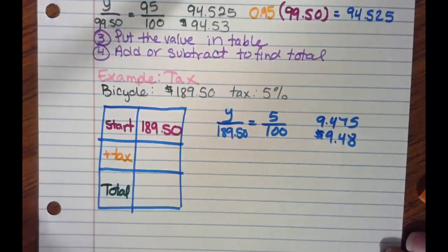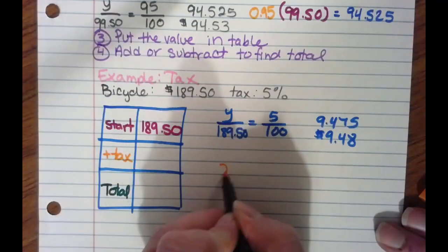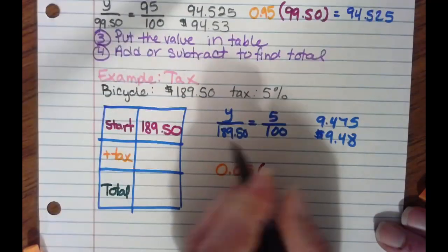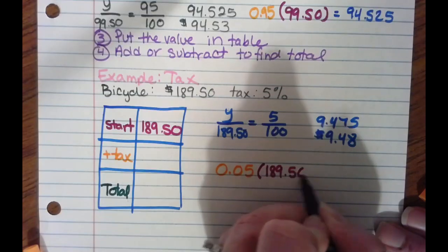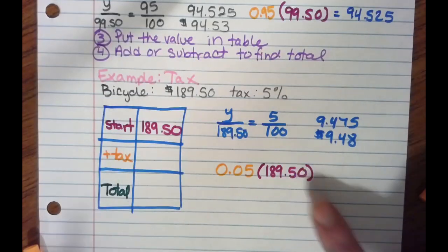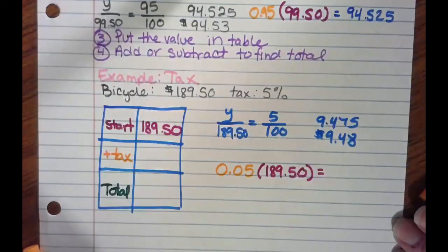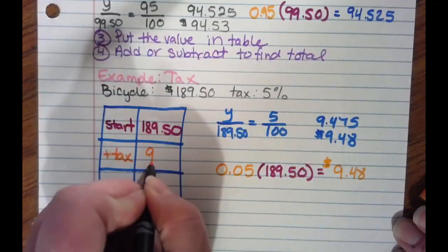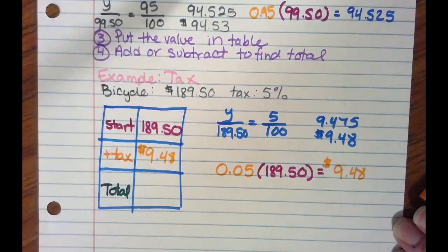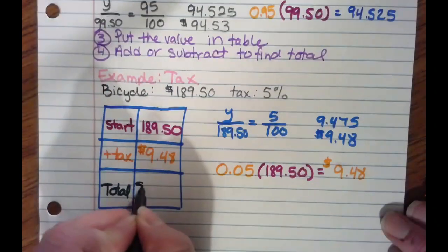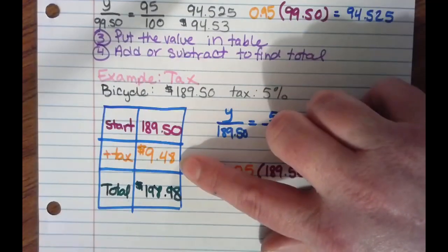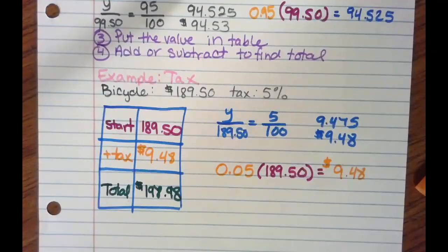Remember, the other option is I can say, well, I'm trying to find 5%, so I write 5% as a decimal, times the original value, which is $189.50. So 5% times $189.50 comes out to the exact same number, which is $9.48. So I need $9.48 in tax. So when I add those two together, how much am I actually going to pay for this bicycle? Well, I'm going to pay $198.98. Now remember, this goes to the store, this goes to the government, and this is how much I'm paying total.